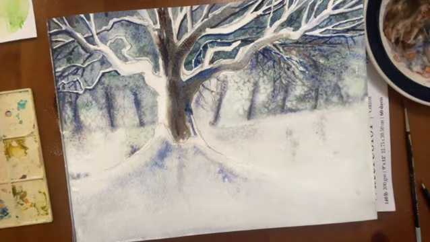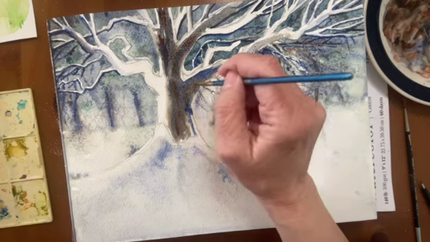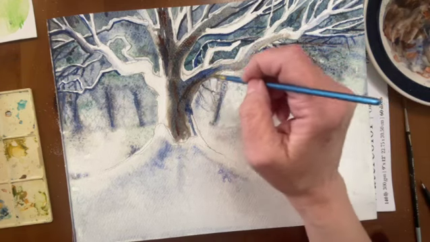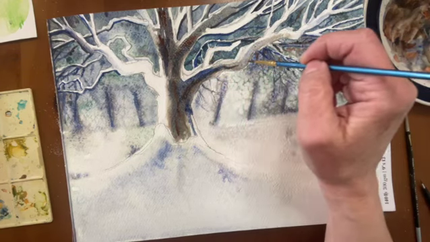It's getting pretty dark there, so I don't think I want to go any darker than that. I usually do a dark trunk, but I like this lighter trunk. A lot more snow.